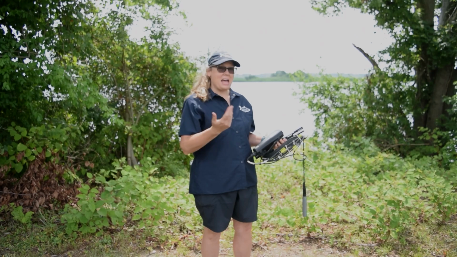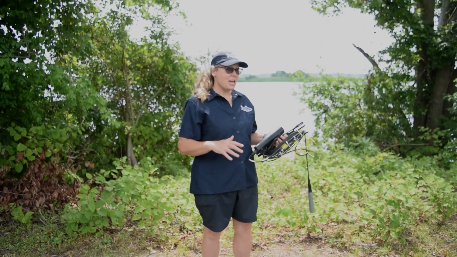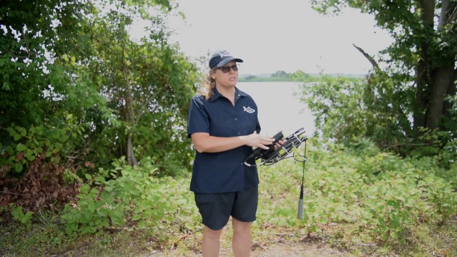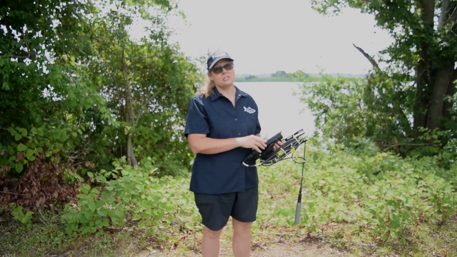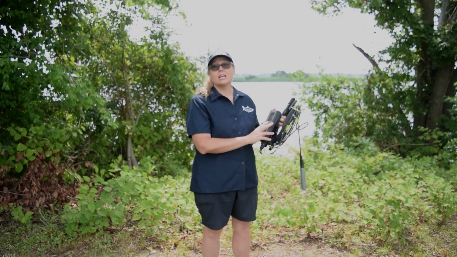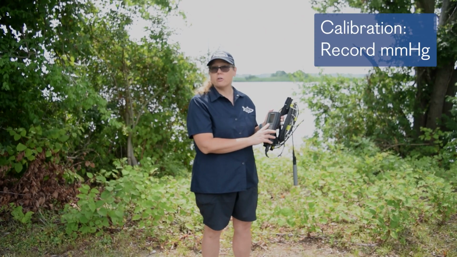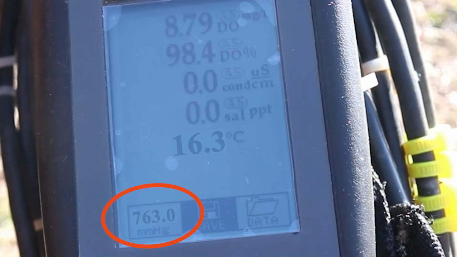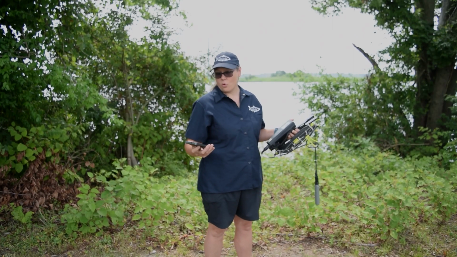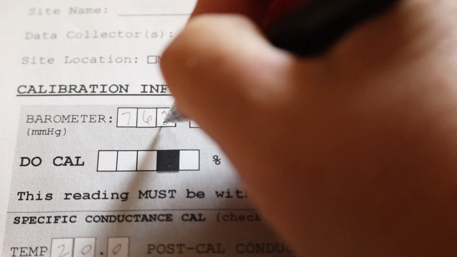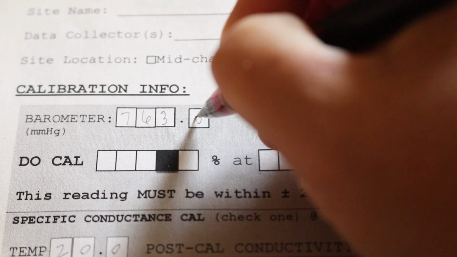All right, we're at our creek watching site and we need to make sure that we calibrate dissolved oxygen with our DO meter before we take our depth profile. So the first thing that we're going to do is look in the lower left hand corner to get our barometric pressure reading in millimeters of mercury. Today our barometric pressure reading is 763.0. We're going to record that on the front of our site sample data sheet in the calibration section.